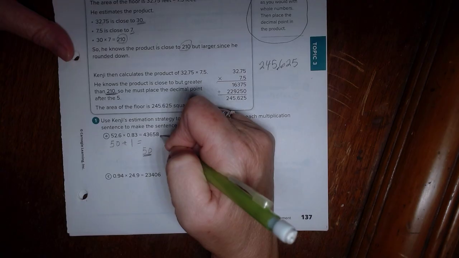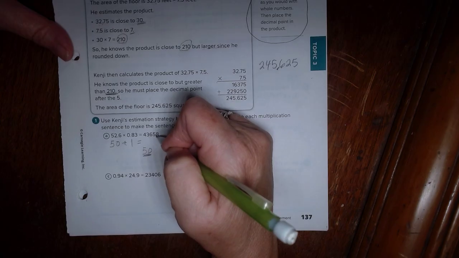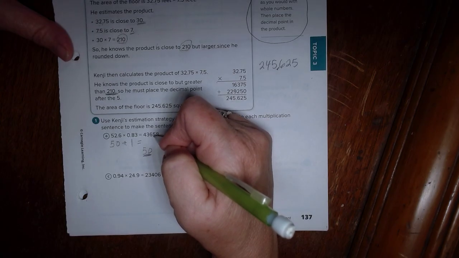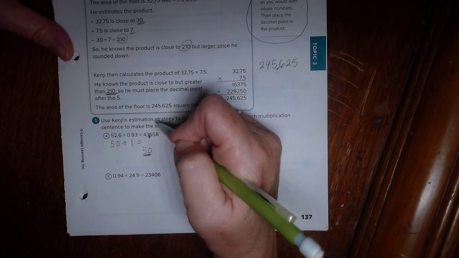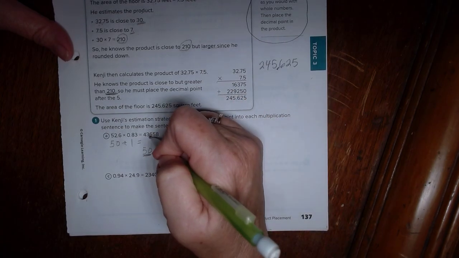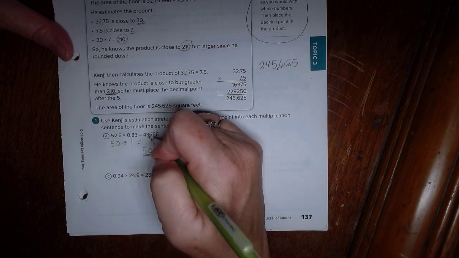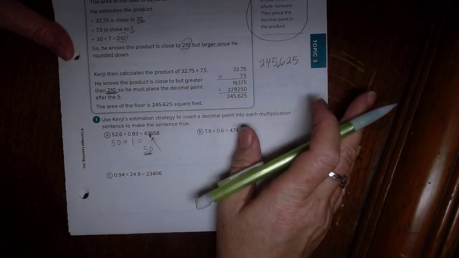If it's here at the end, our answer is 43,000. If it's here, our answer is 4,365. If it's here, our answer is 436. If it's here, our answer is 43 and 658 thousandths. So that is the only logical spot right there for the decimal to go. You pause, please, and try the next two. Come back when you are finished.